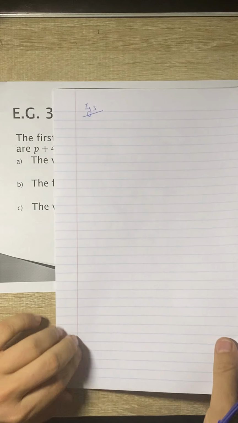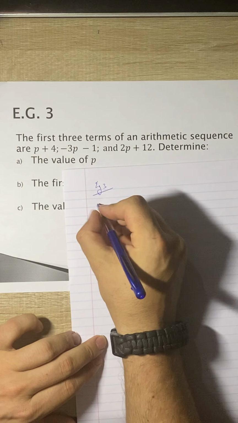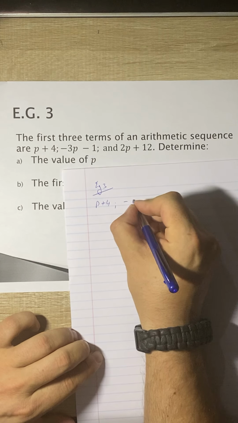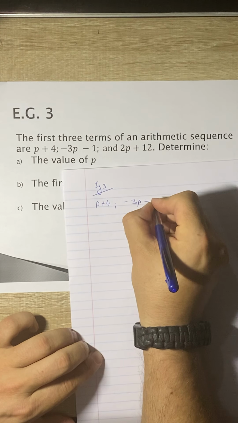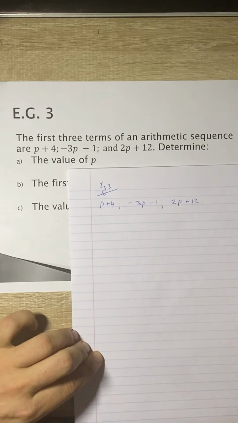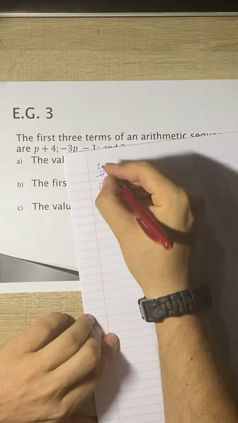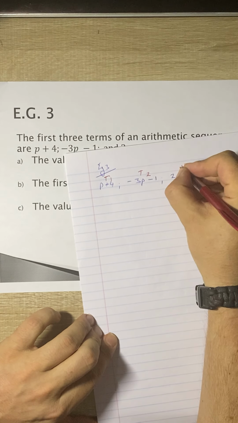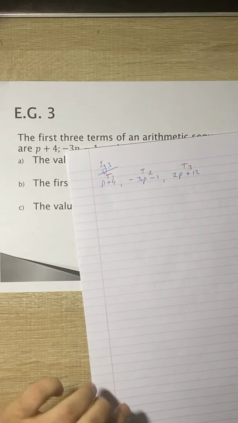Our first term is p plus 4. Second term is minus 3p minus 1. And our third term is 2p plus 12. Now, just remember that this is term 1, this is term 2, and this is term 3. Okay?